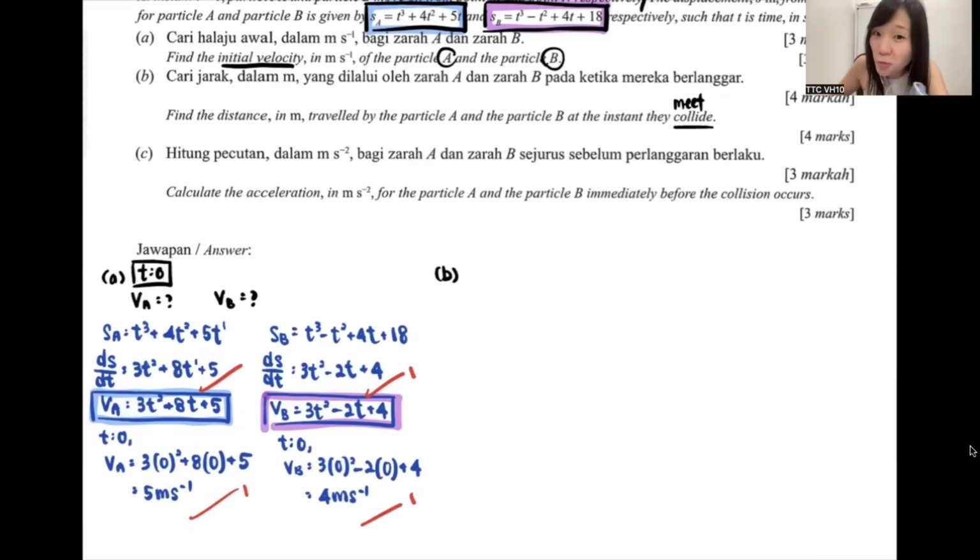First, you're going to find out when they meet. How do I know when they meet, my dear? When they meet, don't tell me the speed is the same. Hello, speed same, why meet? I run in KL, you run in Penang, our speed is also the same, but we're not meeting each other. So don't tell me V. Not A also. A is acceleration. Whether I increase speed, you increase speed in Penang, we're still not meeting each other.